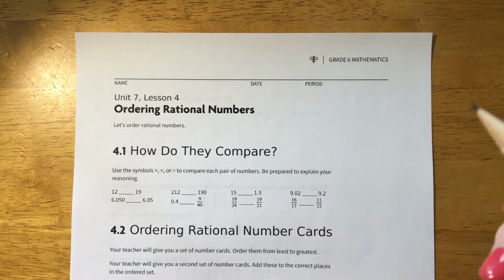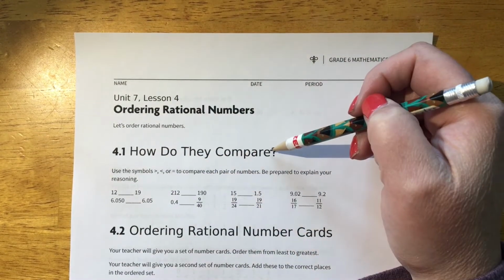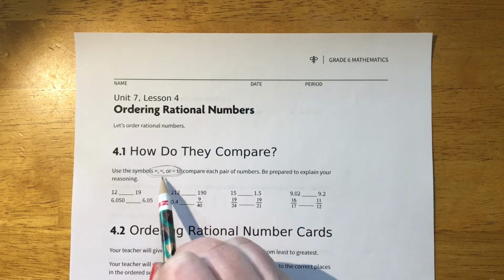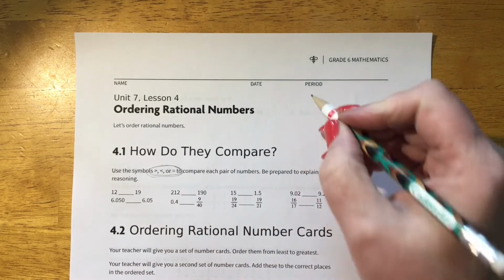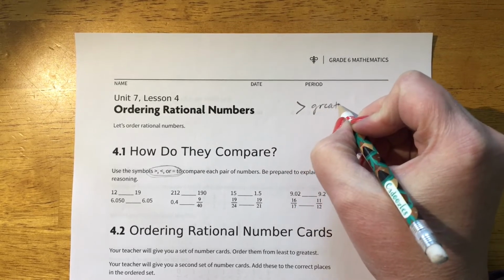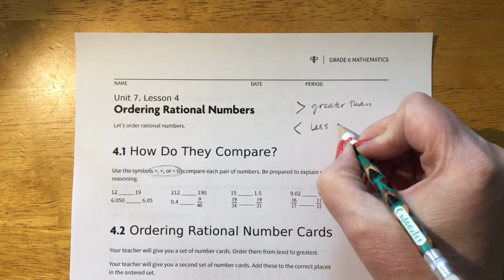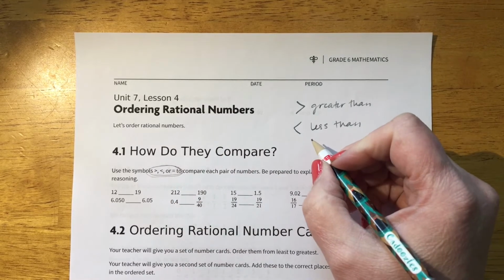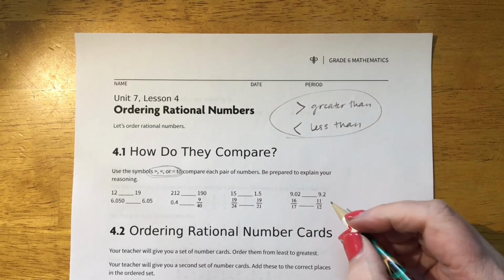Okay, let's move on. Here we go, lesson number 4, activity 1. How do they compare? Before we begin, once again, we need to understand these symbols because we need to use those symbols to compare each of these numbers. So once again, on our notes, we're going to write, that is the greater than symbol. This one is the less than symbol. And I hope we all know that that is the equal to symbol, right? So I'm not even going to write that one down. Make sure we're memorizing those.